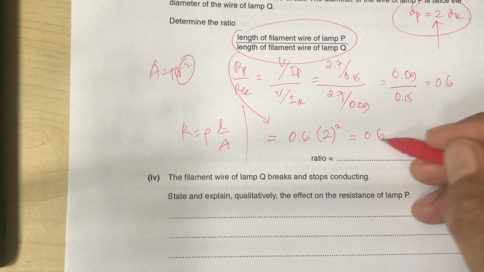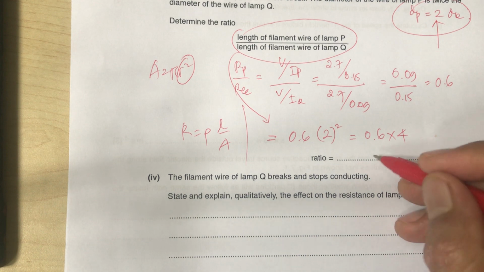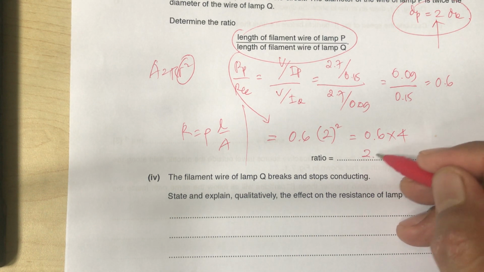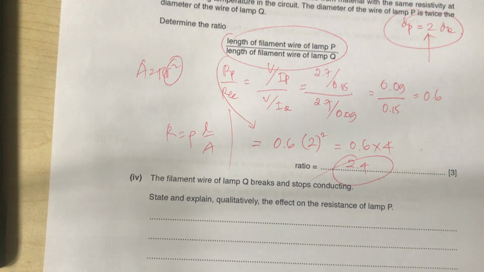Then 0.6 times 4 is around 2.4. Yes, the ratio is 2.4.